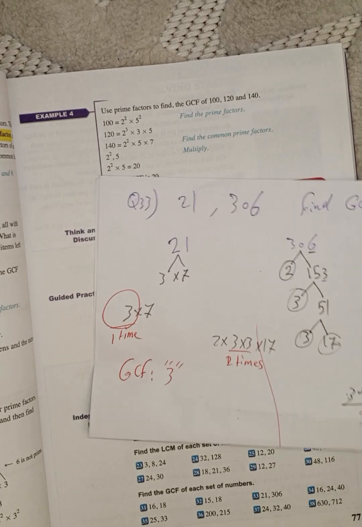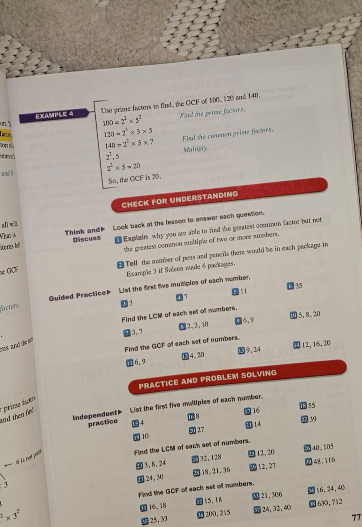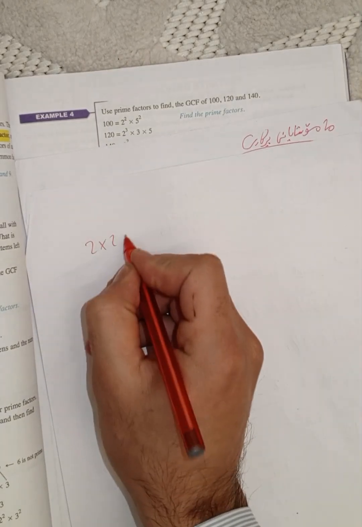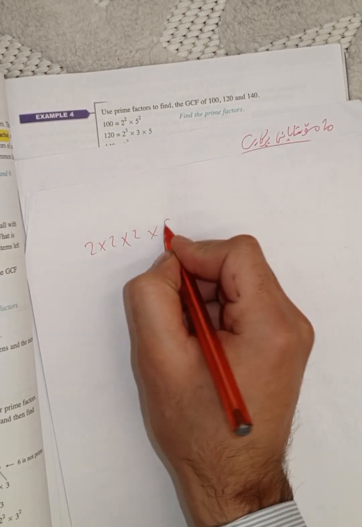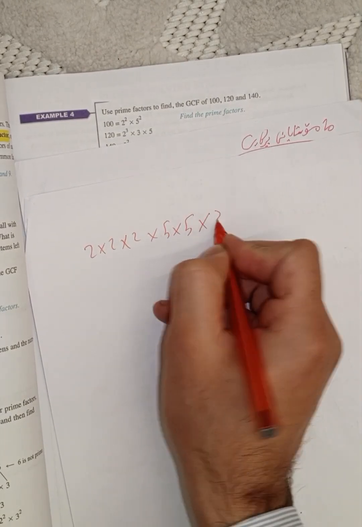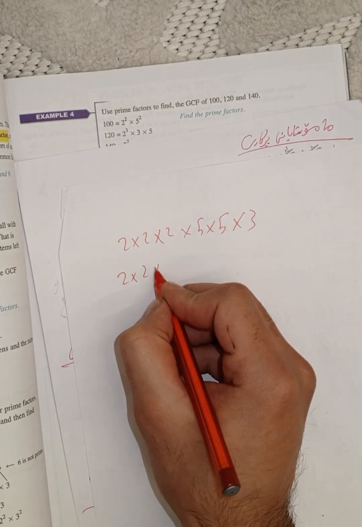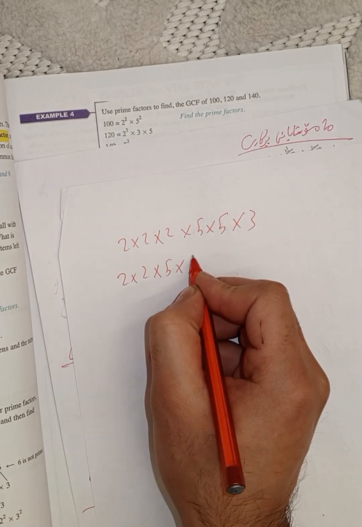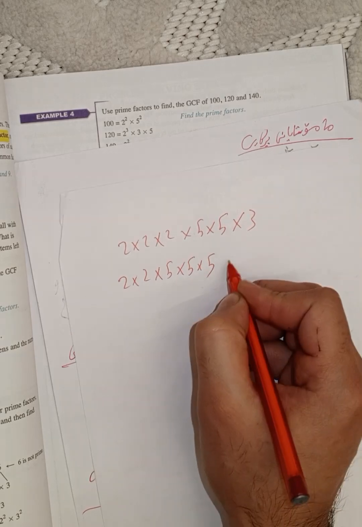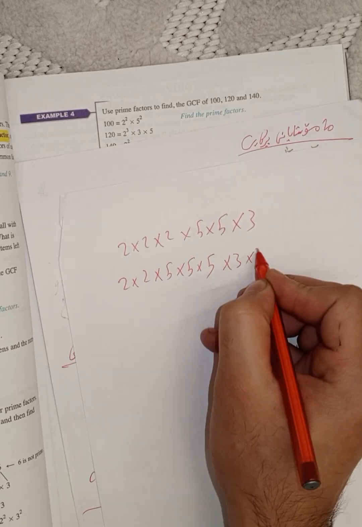So let's say we have two lists like this: 2 times 2 times 2 times 5 times 5 times 3, and 2 times 2 times 5 times 5 times 5 times 3 times 3.